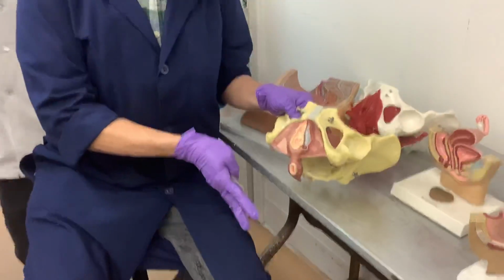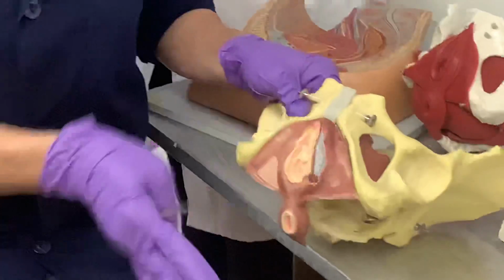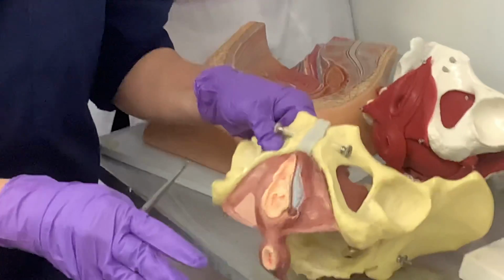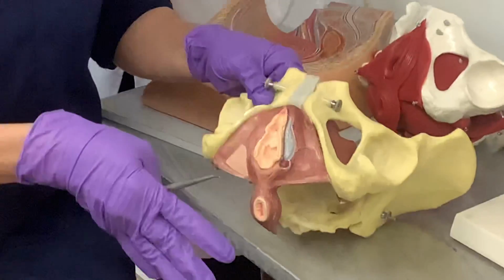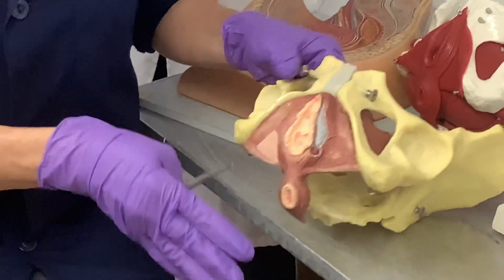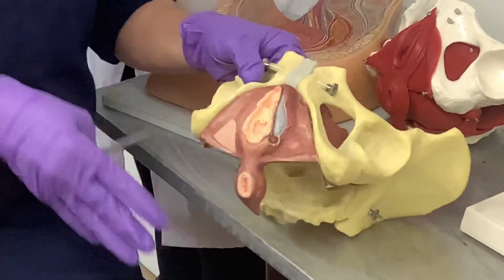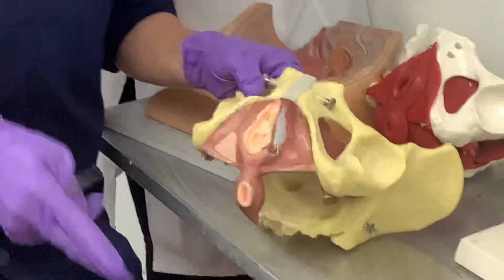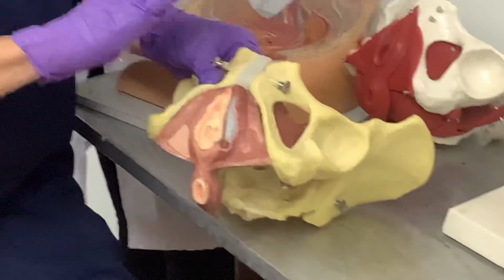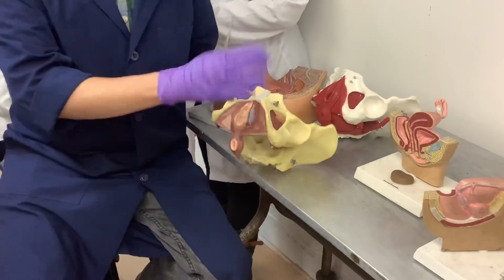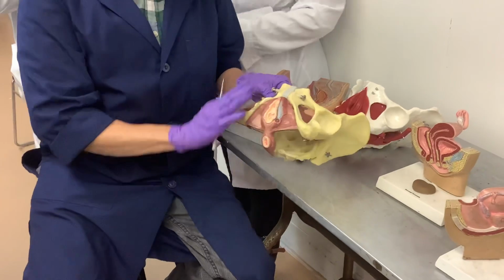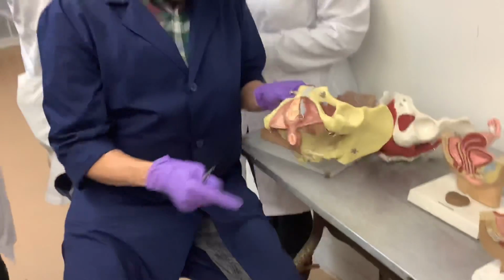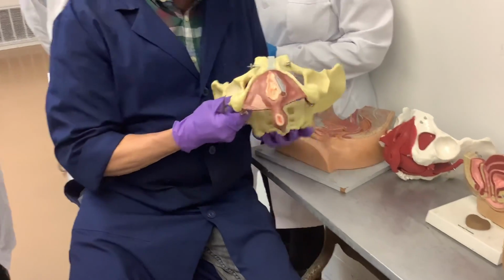What is taken out in this one here? What's removed? The skin. And then underneath the skin is the superficial fatty layer, isn't it? And then after that is what? The membranous layer, which is called the colles fascia. So, the colles fascia has been removed, so now you enter what space? The superficial perineal pouch. And what are the contents of the superficial perineal pouch?